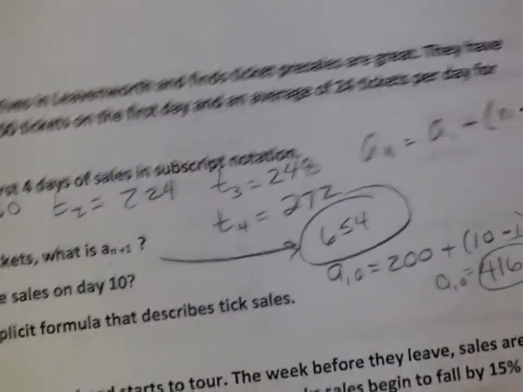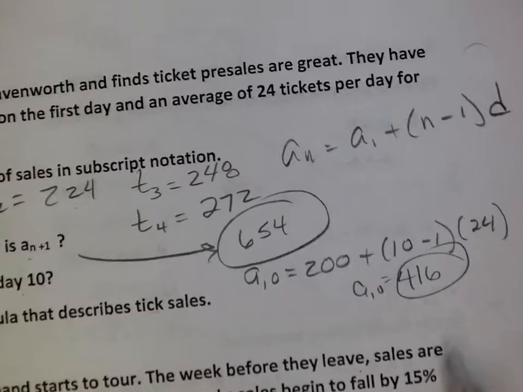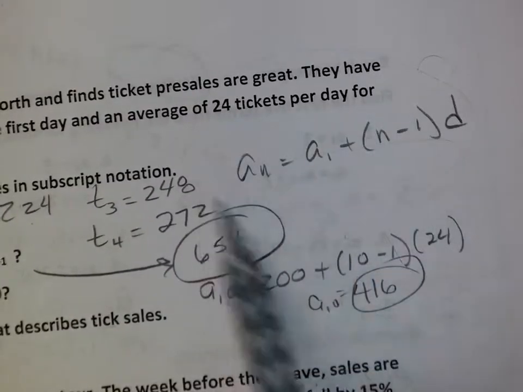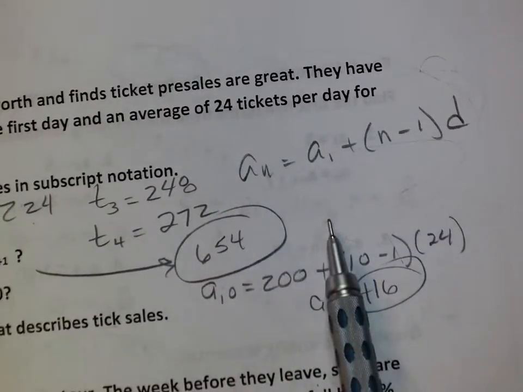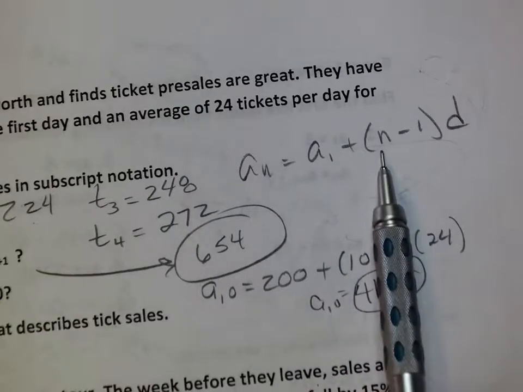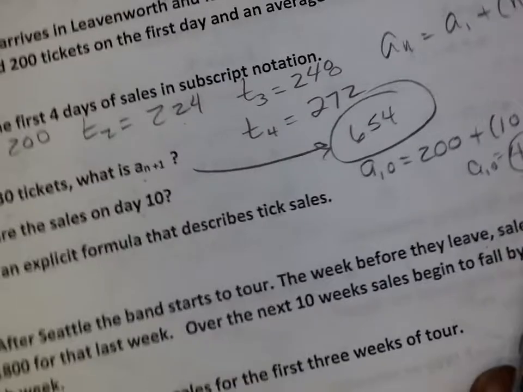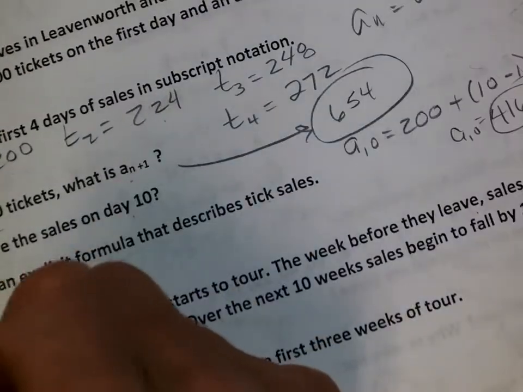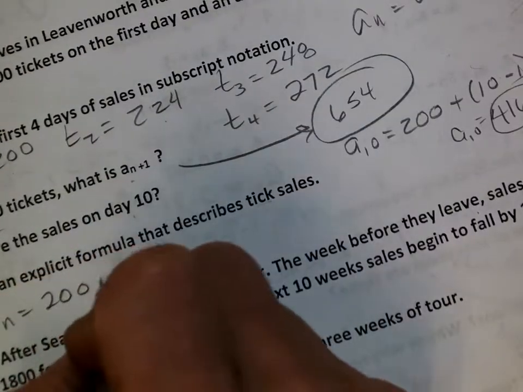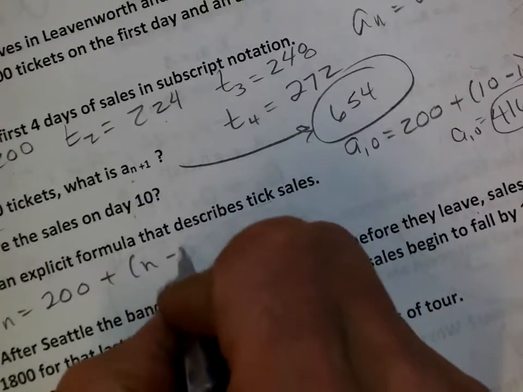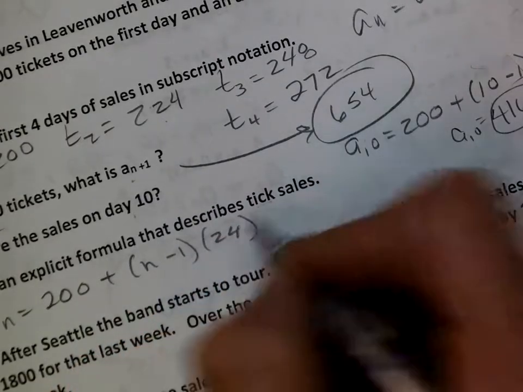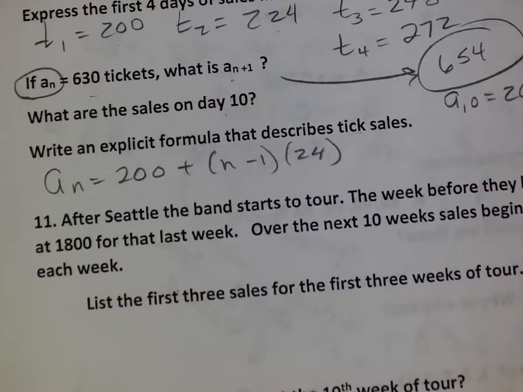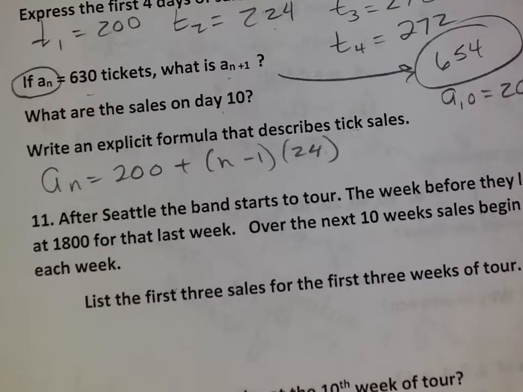So, you know what? The cool part is we pretty much have this formula here. But if we need to make a formula, just make sure that n stays a variable, okay? So I'm going to write a of n equals 200 plus n minus 1 times 24. And that's our formula. That's it. And we could use that formula for this ticket sales for any particular day, okay?